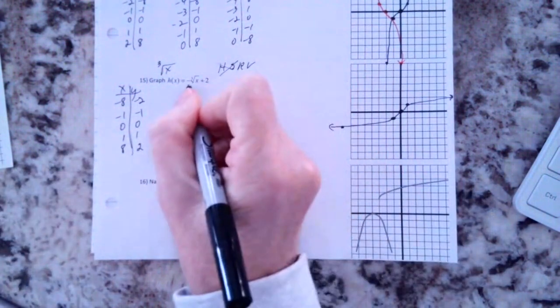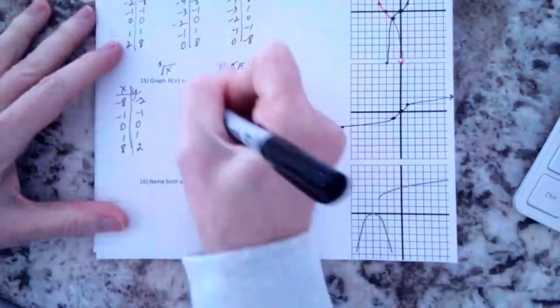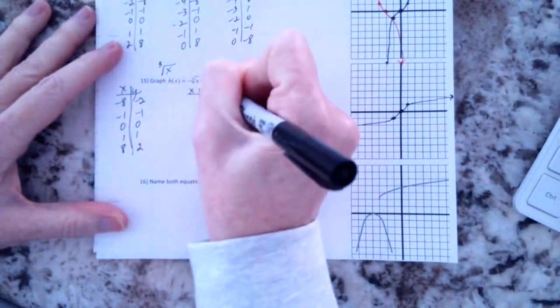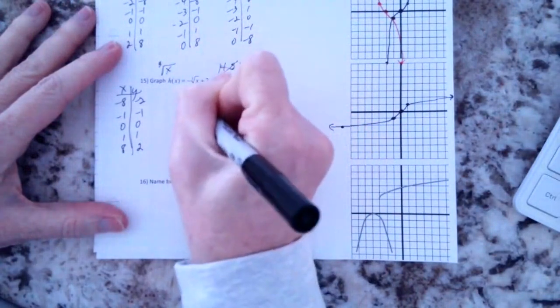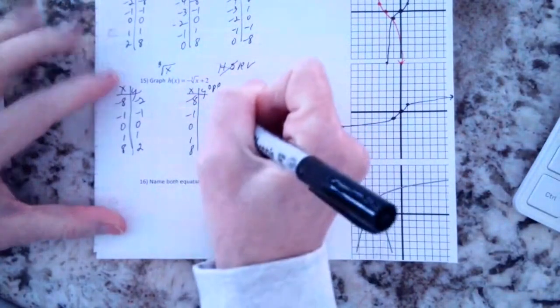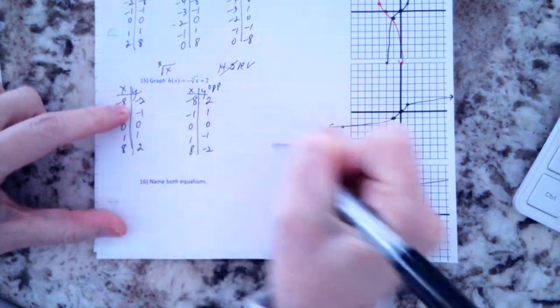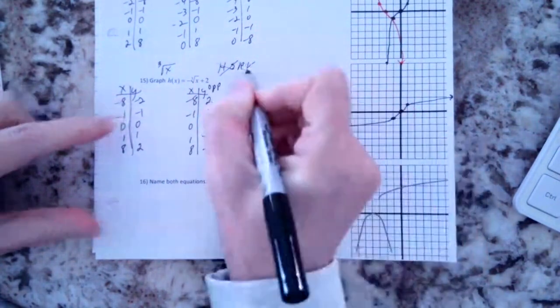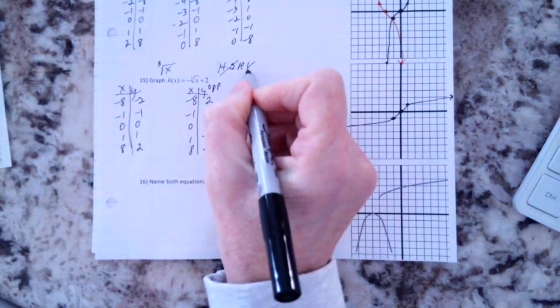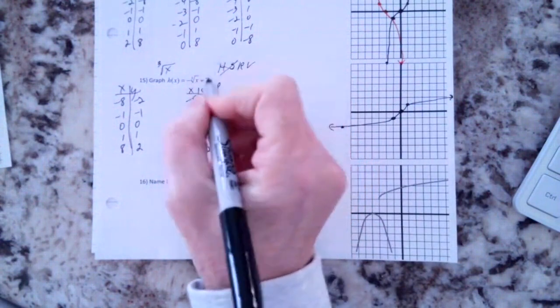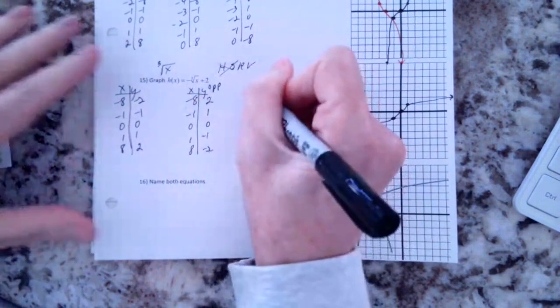Do we have a reflection? Yeah, we do. So remember, on a reflection, you just do the opposite of the y numbers. So let me create that. I'm going to do the opposite of the y's. Keep these guys here. Do the opposites. 2, 1, 0, -1, -2. And then finally, do we have a vertical translation or a vertical shift? Yeah, we do. +2 on the y's.